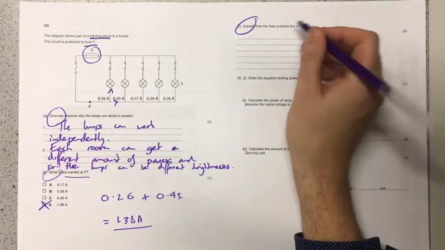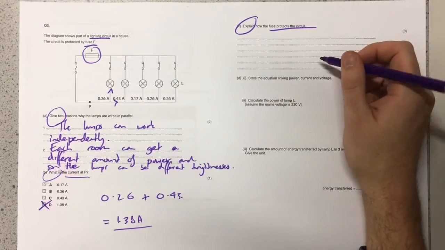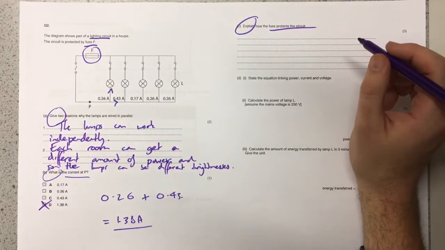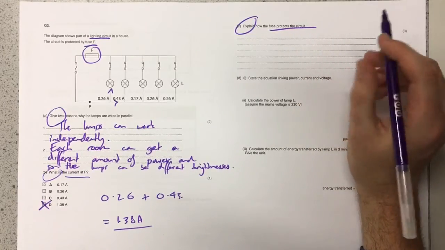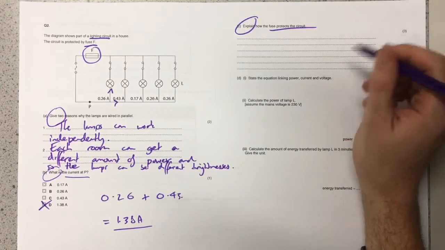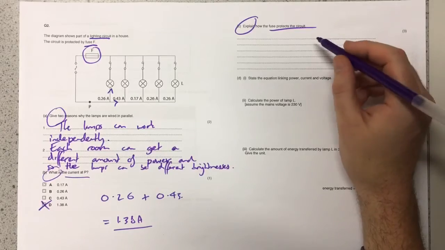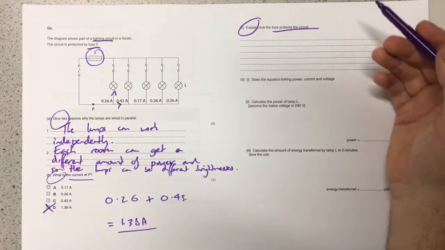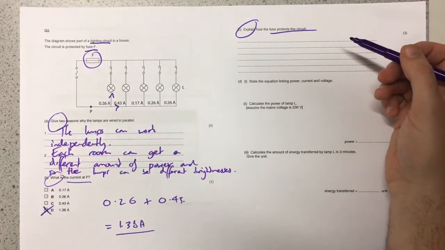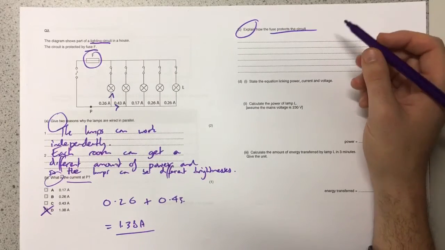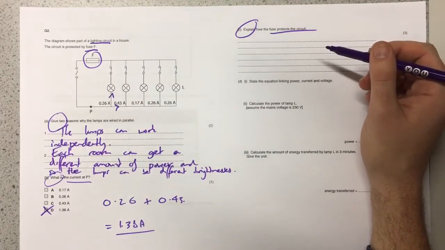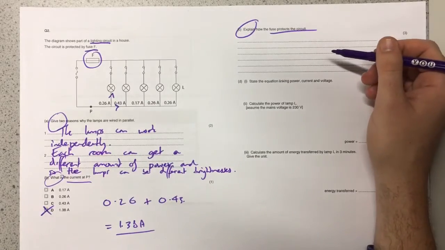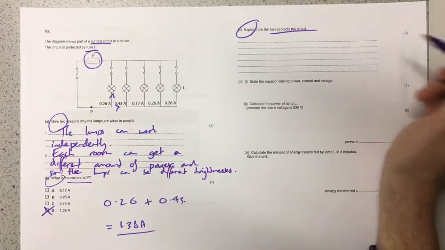The next part of the question asks us to explain how a fuse protects the circuit. Now, a fuse is designed to melt when a certain amount of current flows through it. When a certain amount of current flows through a fuse, it's designed to be just the right thickness of wire to cause the fuse to melt, and then this will cut off the current to the main circuit, which will stop anything in the main circuit from overheating.